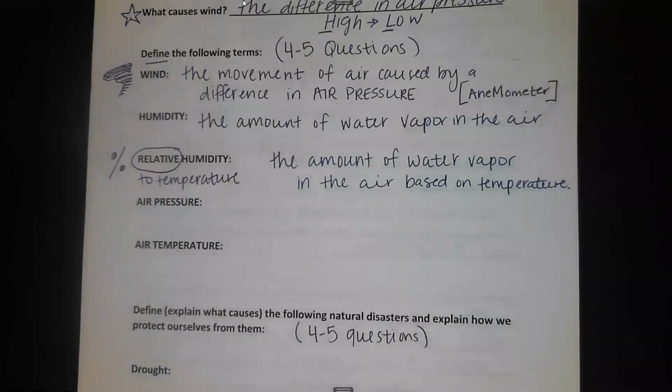Who remembers which can hold more, cold air or warm air? Which temperature can hold more water vapor? Think about our cups. Wendy? Warm air, very good. Our red cup could hold more water. What happens if it, quote unquote, overflows? What does that mean in terms of weather? Christian? Rain or dew, right? It'll leave little dew on the ground. Nice.